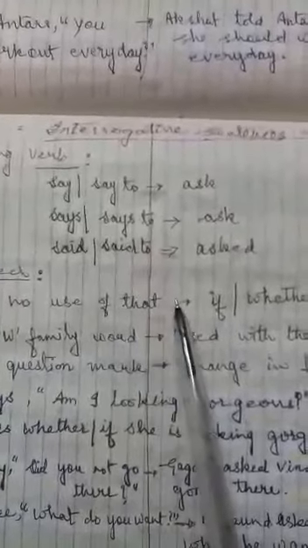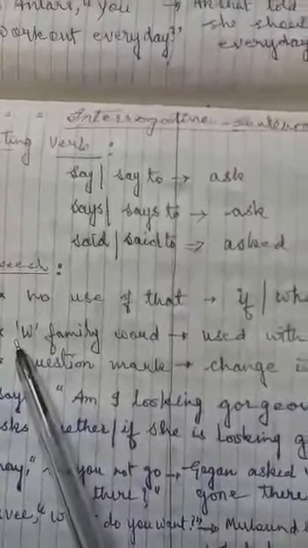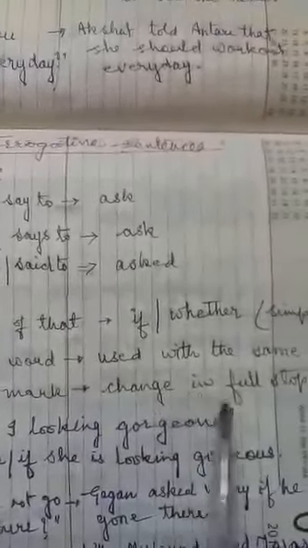So once again, no use of that. Instead of that, we use if and whether. If it is a word of the WH family, then we use the same word. And the question mark changes into a full stop.